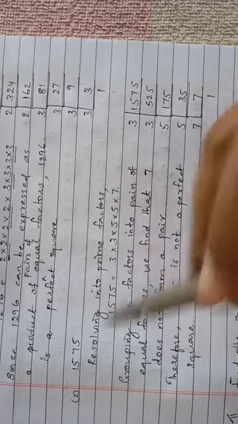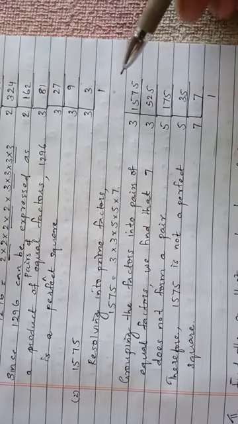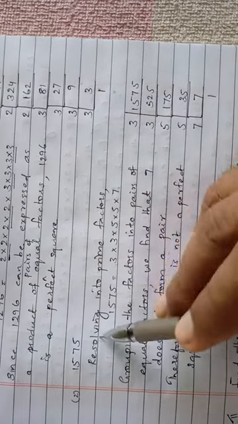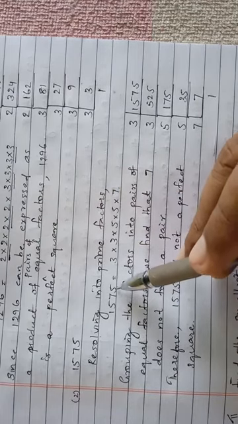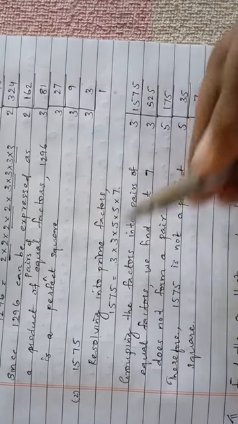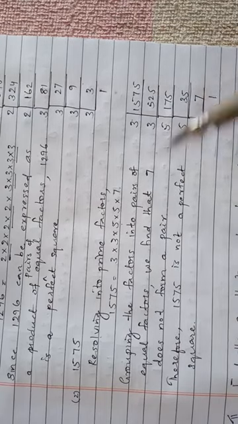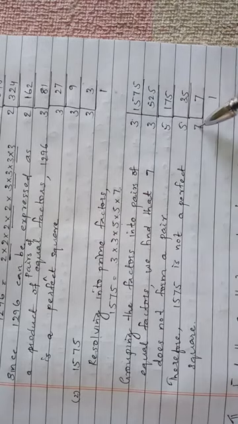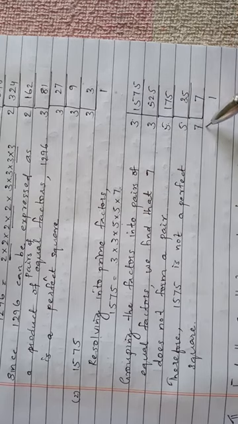Now second example, 1575. So here also perform the prime factorization, and then after resolving into prime factors, we can see that 1575 is equal to 3 into 3 into 5 into 5 into 7.